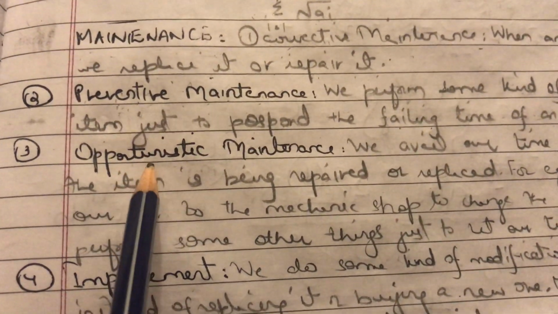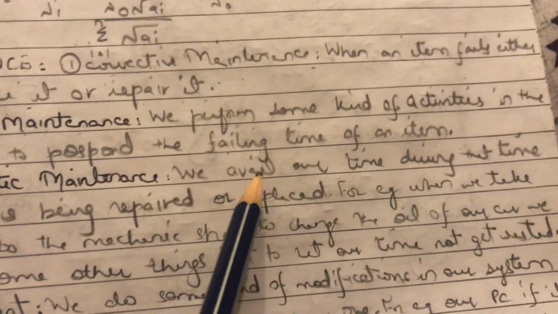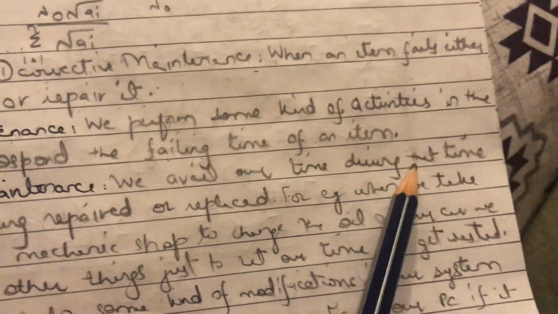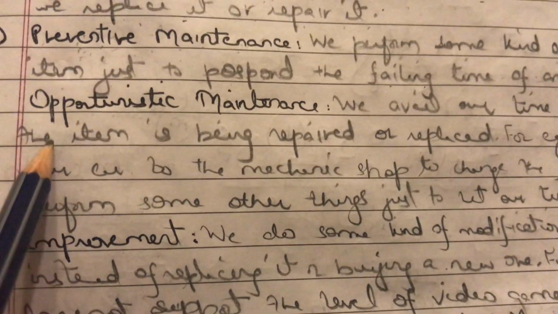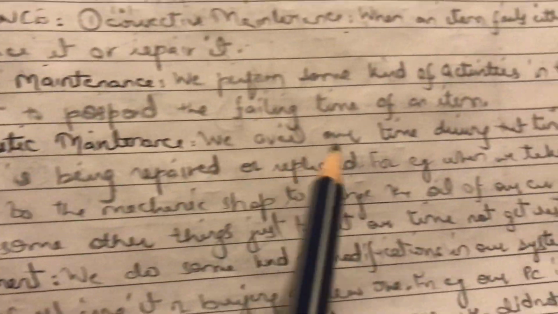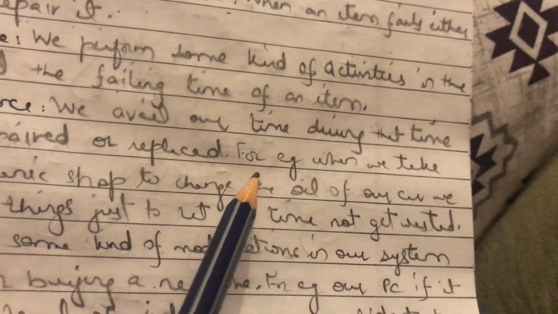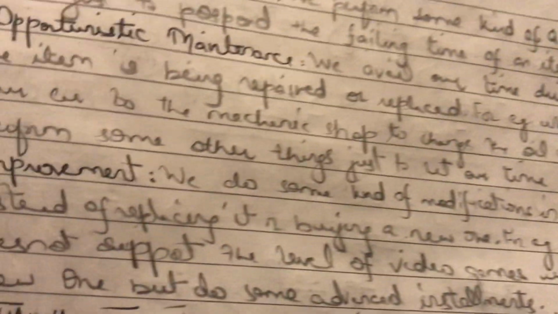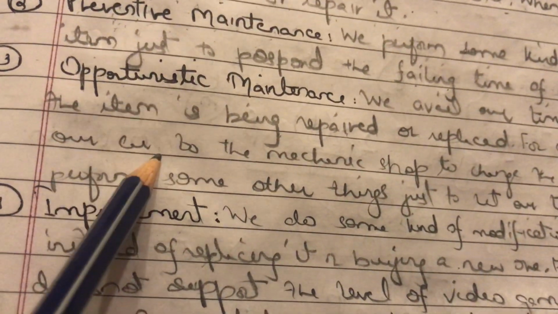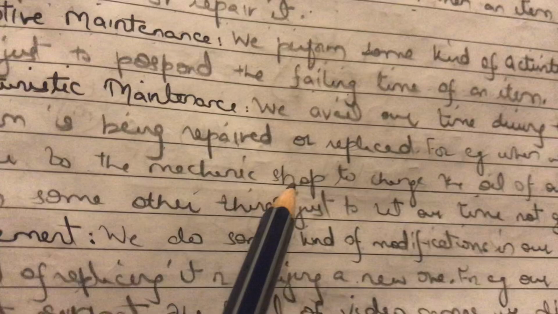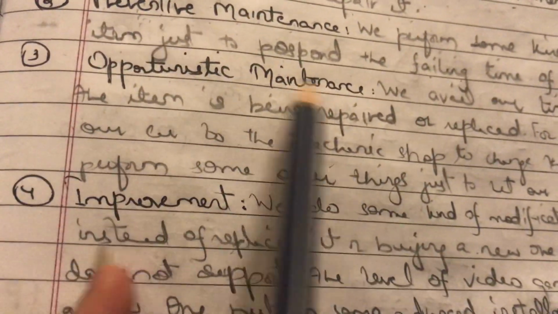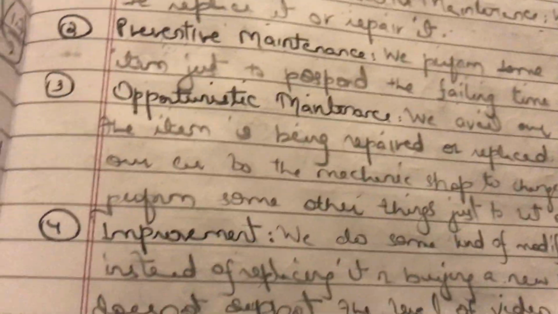Now the third one is opportunistic maintenance. We avail our time during the period in which the item is being repaired or replaced. For example, when we take our car to the mechanic shop. So what is opportunistic maintenance?